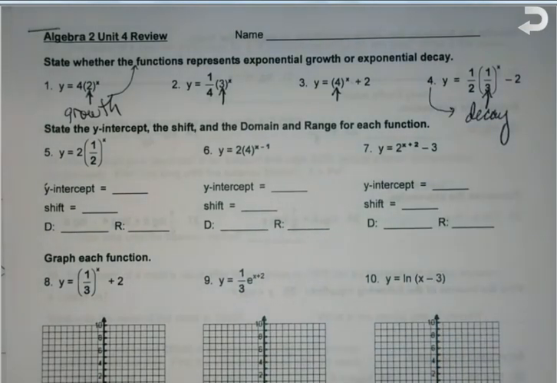But again, it's one of those things you don't want to have to type every single one of these into the calculator. That's a different issue for a different time.